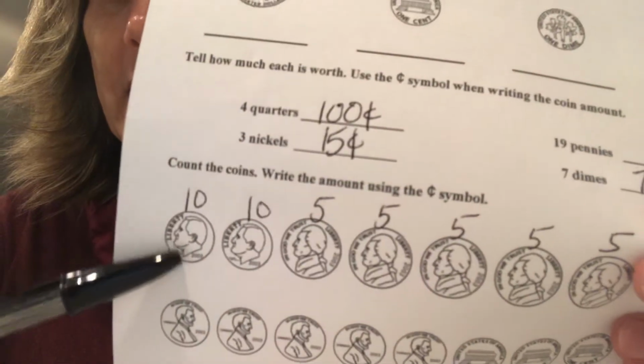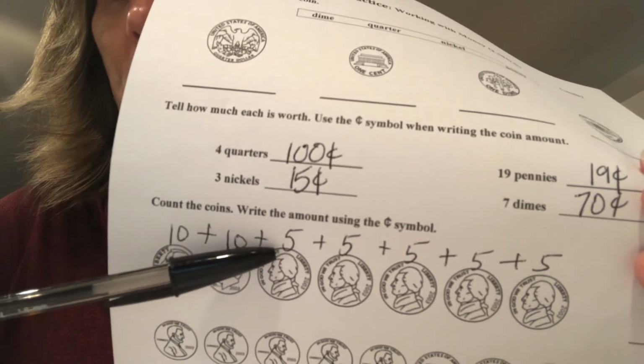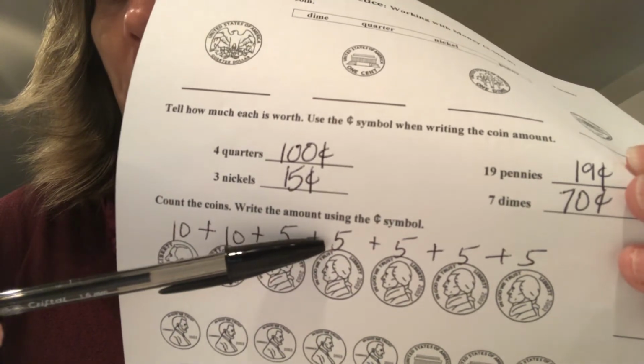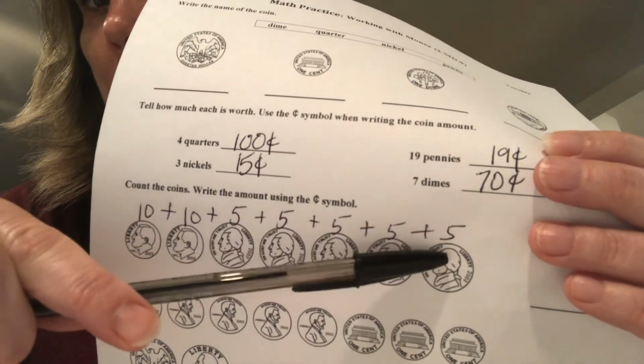If you have your hundreds chart, let's start counting together. Ready? 10. Now, if you want to look at it like this does help some people. So I'm going to try this today. If you want to look like this, 10 plus 10 is 20, plus 5 more, 25, plus 5 more, 30, plus 5, 35, plus 5 is 40, plus 5 is 45 cents. Now, I just counted by 10s and then by 5s. If you need to get out your hundreds chart, do that. I know it's a little bit slower, but you will get the right answer.